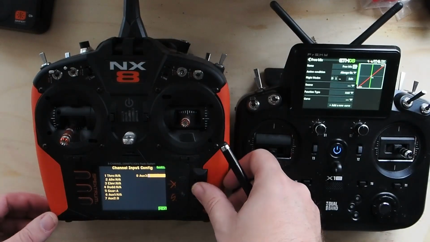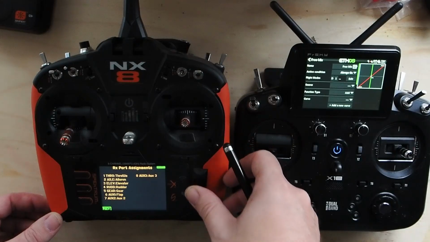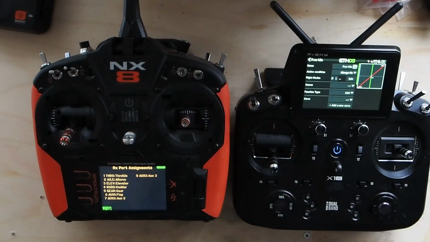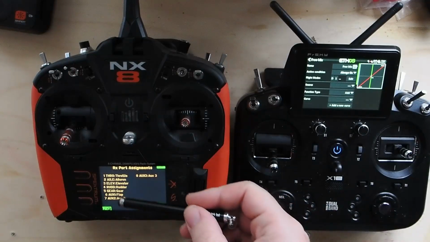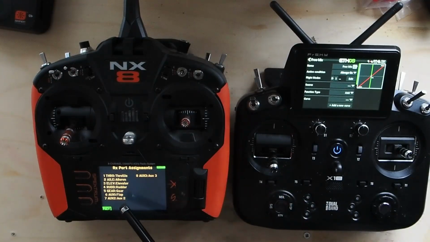So then when you go over to the next page, our export assignments. This doesn't do our export assignments. This does channel, function to channel mapping. Takes your function, which is on the right, and maps it to the channel on the left. This is what you send. It has nothing to do technically with what comes out of the port on the receiver. It's what channel you're sending over RF.